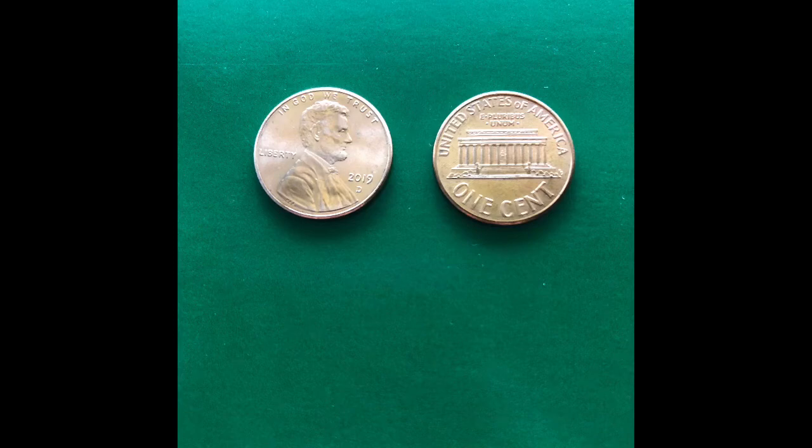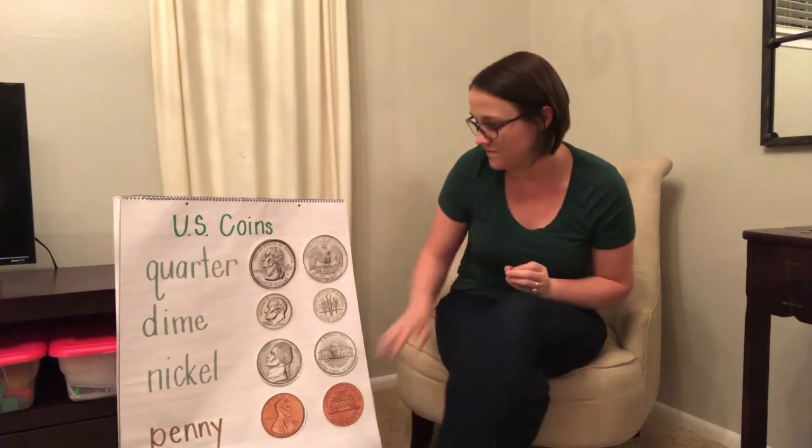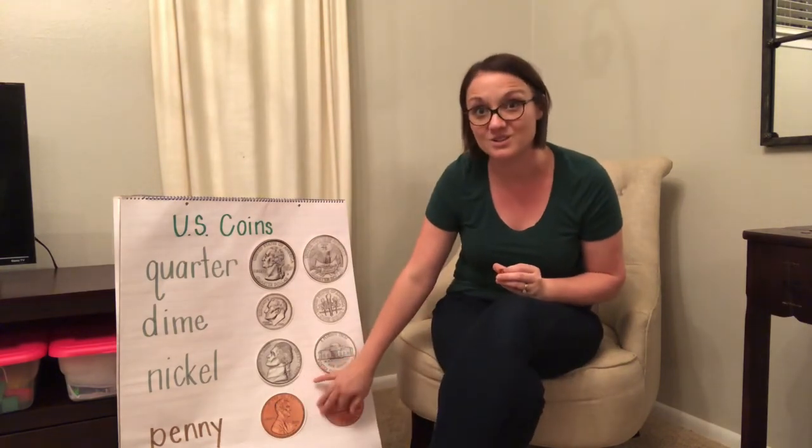And then on the tail side, you're gonna see one of two things. On this one that's in my picture here, I have the Lincoln Memorial, which is a building that's in Washington, D.C. that has a memorial. It has a statue of Abraham Lincoln for people to go look at and remember him and think about all the things he's done. But you might see a shield that has the 1 cent on it. So they could look at two different ways also.